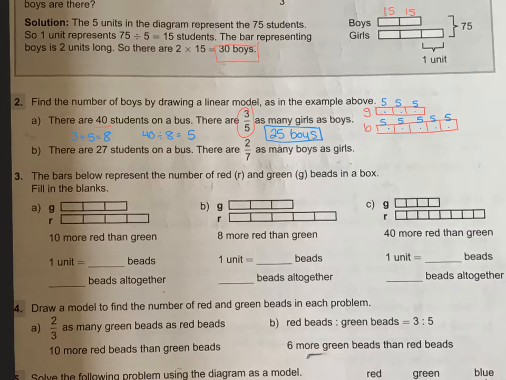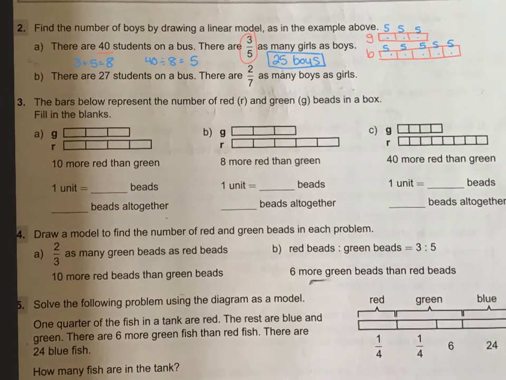Now, you would probably be answering this type of question in your notebook, but we've been able to find a little bit of space here. For question number 3, the bars below represent the number of red and green beads in a box, and we need to fill in the blank. So we have our green list and our red list. They tell us that there's 10 more red than green.